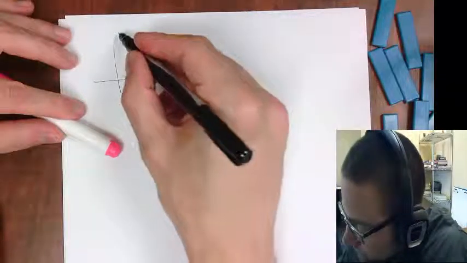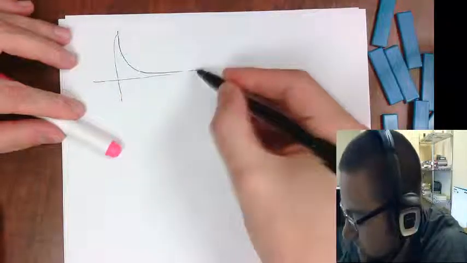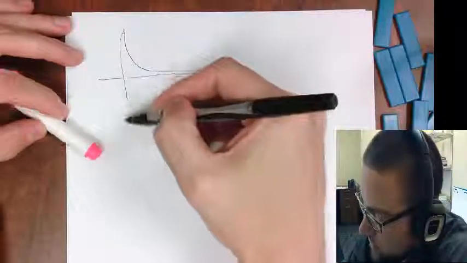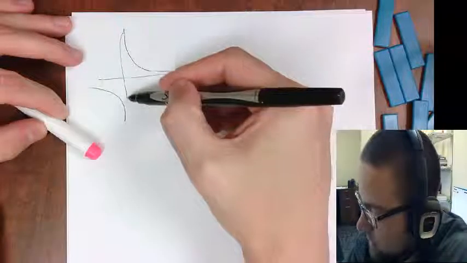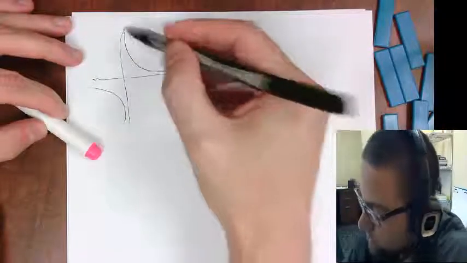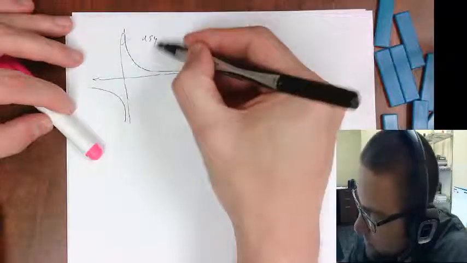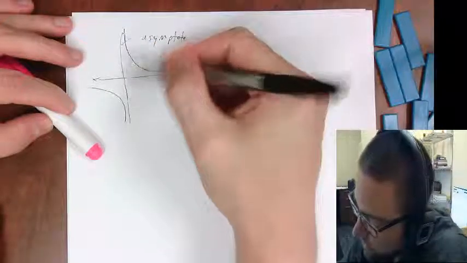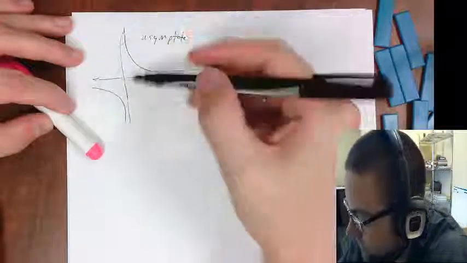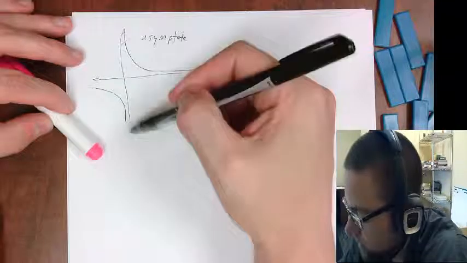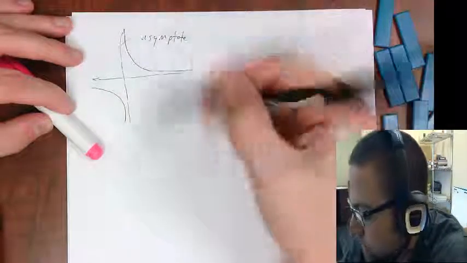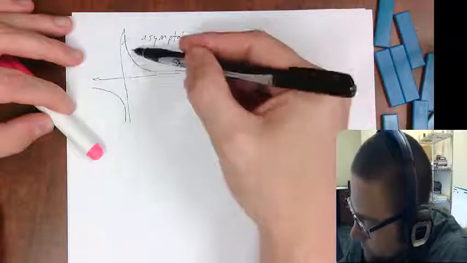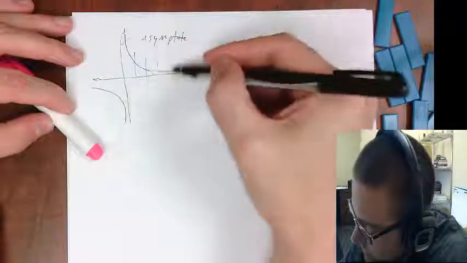Like this sort of thing. If we had, they call this an asymptote. And at that point, it would not be a function because you cannot get any output for the value of 0. But everywhere else, it is a function. So it only hits 1 point everywhere else.